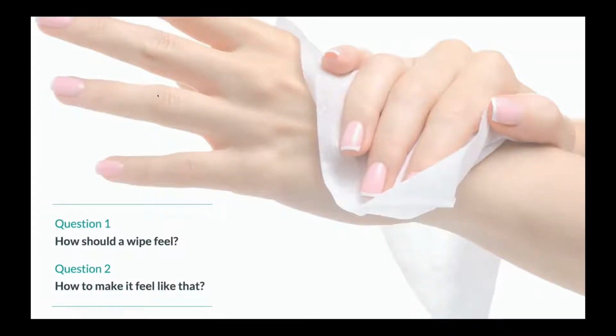So if we think about these two questions, these are going to be our guiding questions for the purpose of today's discussion. Question one, how should a wipe feel? And question two, how do we activate question one? How do we make the wipe feel like that? How do we make it feel that desired way?